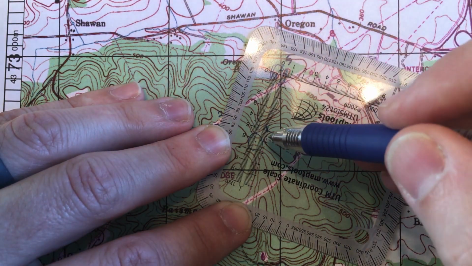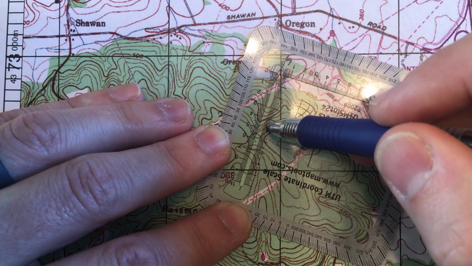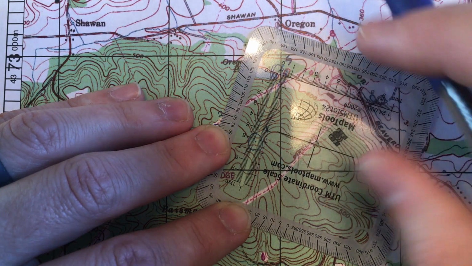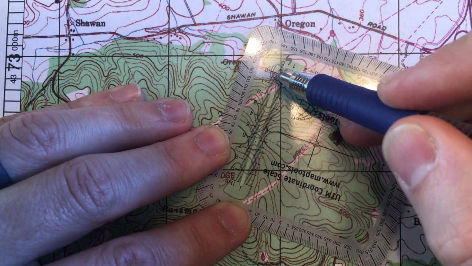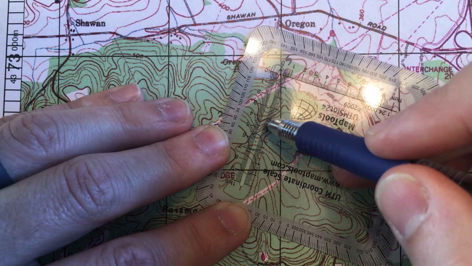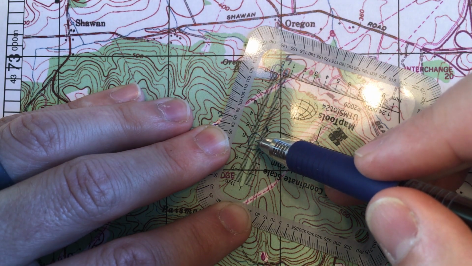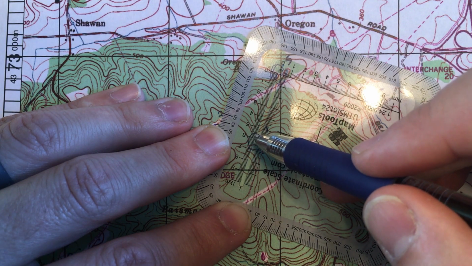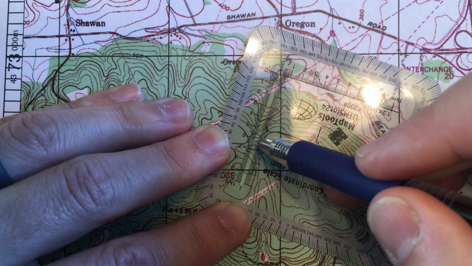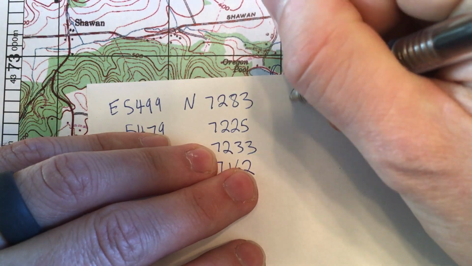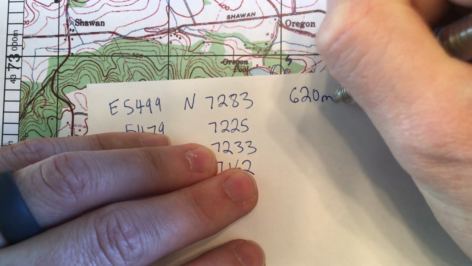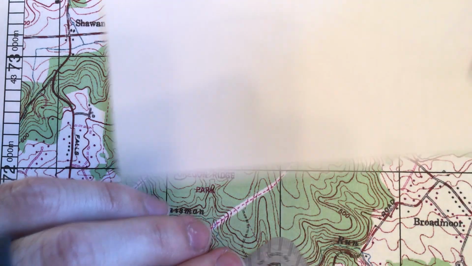And again, I'm finding my point 1, and I like this grid reader because it's transparent, so I can see that point 1 there. So we're just going to double check, make sure the point is even with the 0 line, and then we're going to come up here and say, okay, where are we at there? That's going to be at about, oh gosh, we'll call that 620. So basically 6, and I see 1 little line and 2 little lines, so I'm going to call that 620 meters. So I'm going to write down 620, and this is where having a magnifying glass is really handy.